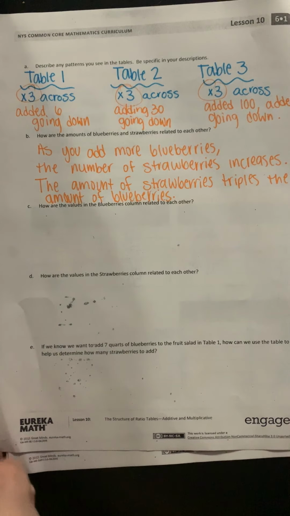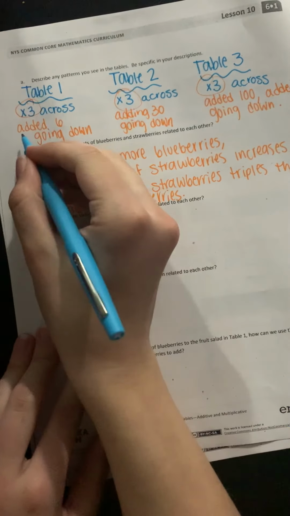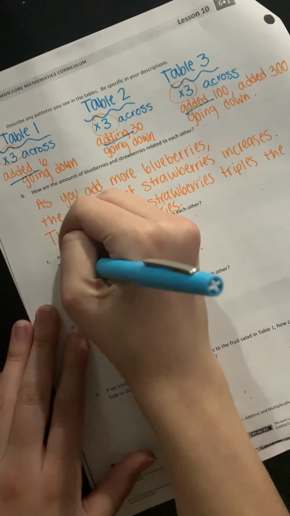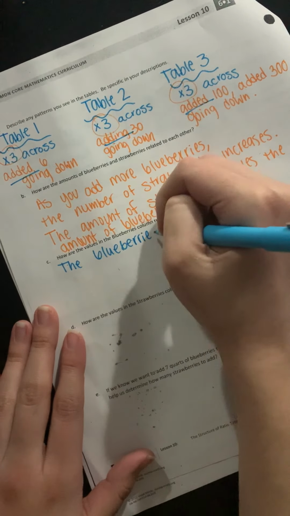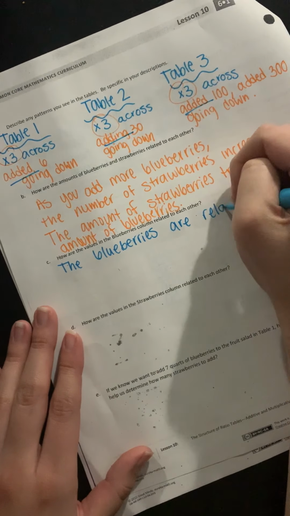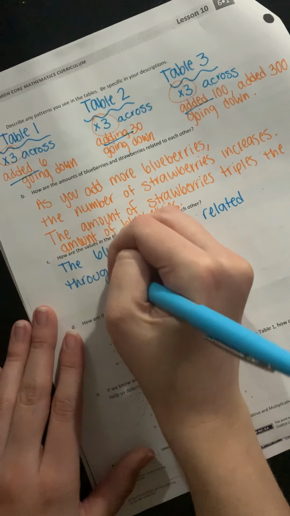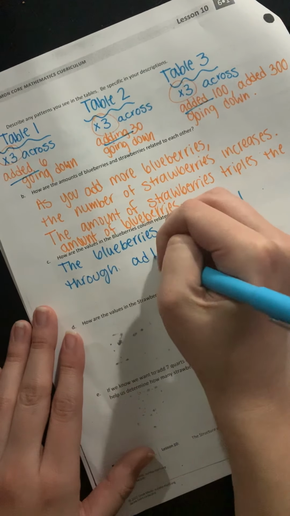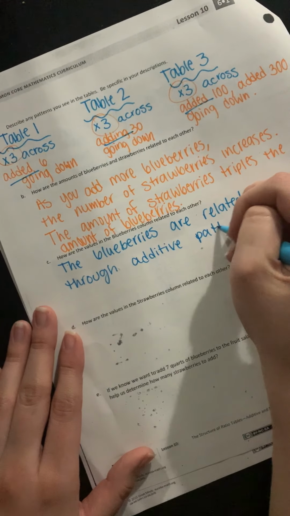How are the values in the blueberries column related to each other? Well, we saw that we were adding each time. So the blueberries are related through additive patterns.